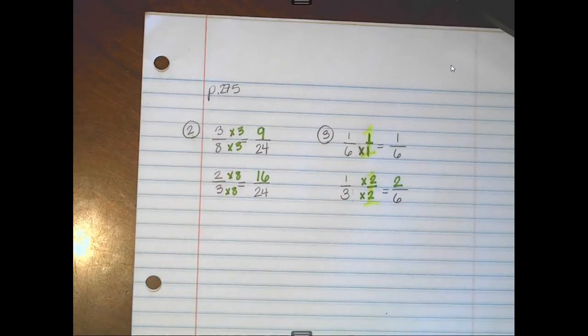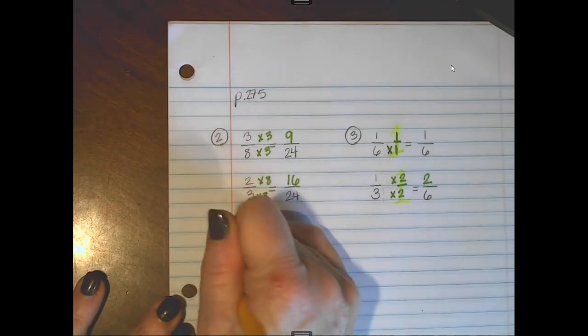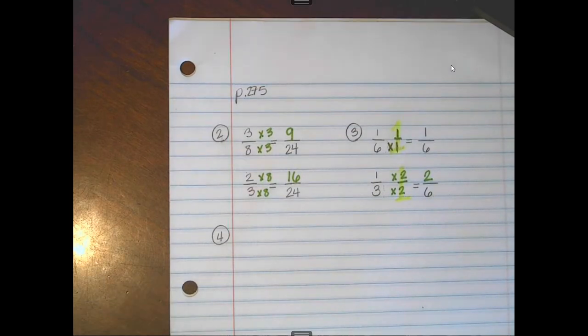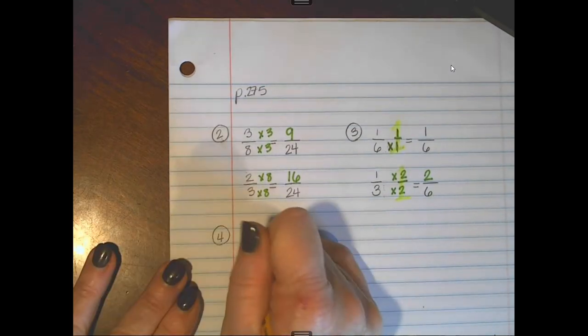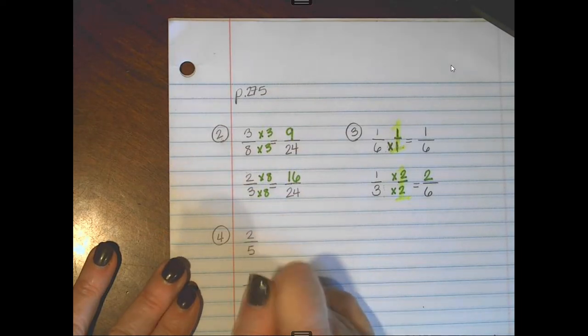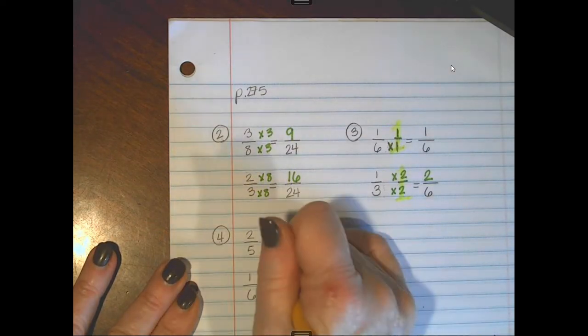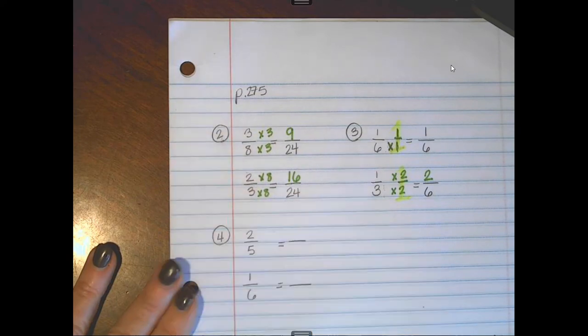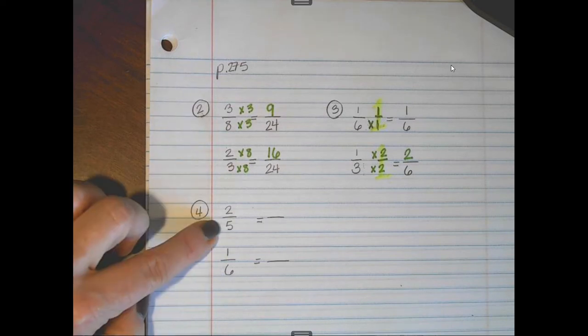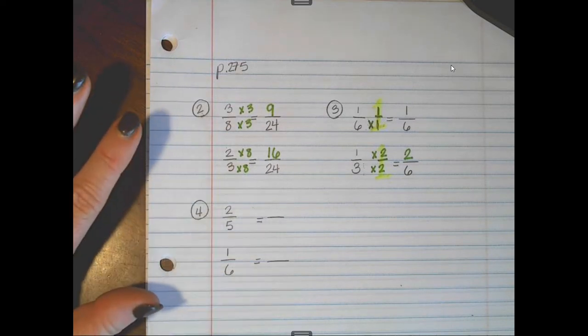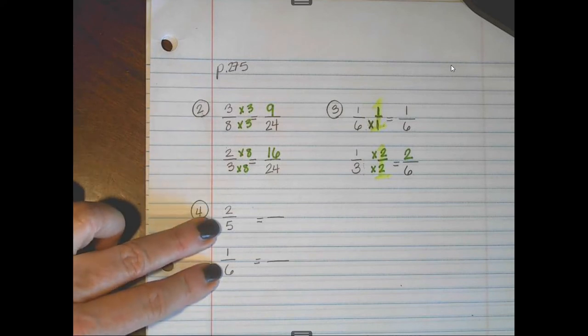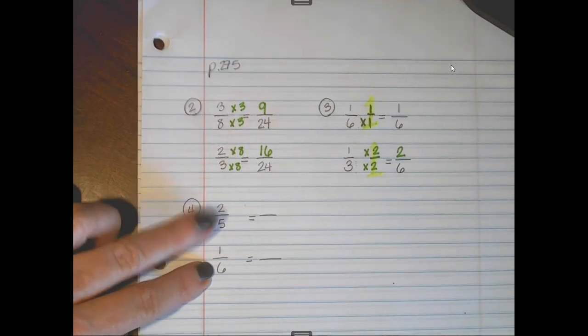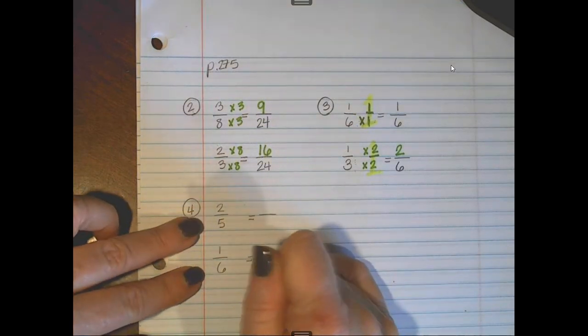All right, let's do another one. Let's look at number 4. All right, so number 4, we have 2/5 and 1/6. Your book has them written horizontally, but I like to set them up this way so I have plenty of room to set up my new equivalent fractions. Okay, so looking at those denominators, I'm looking at 5 and 6, and I know that 6 is not a multiple of 5, so that shortcut method's not going to work. And I'm just going to go with the easiest common denominator. 5 times 6 is 30.